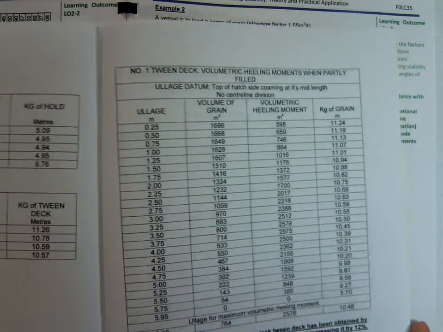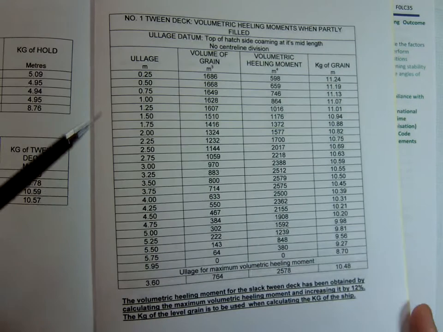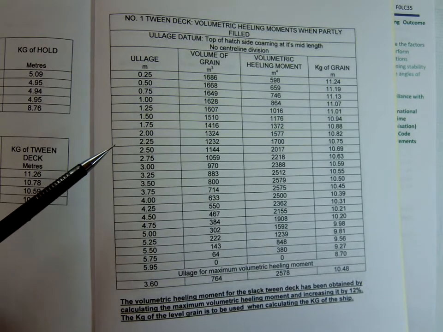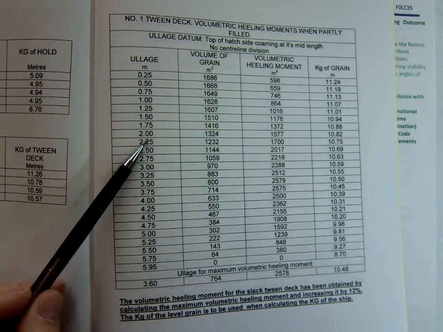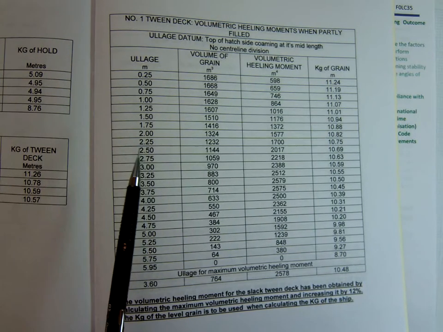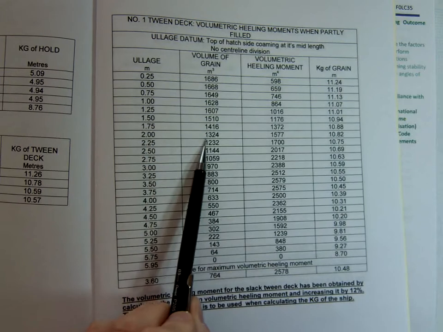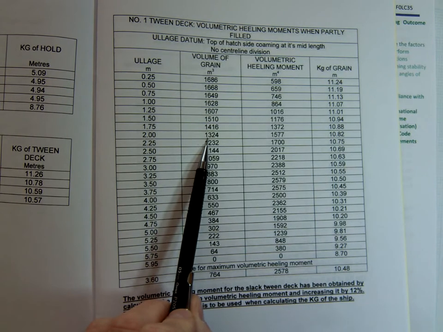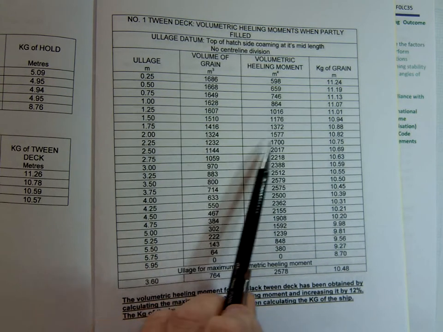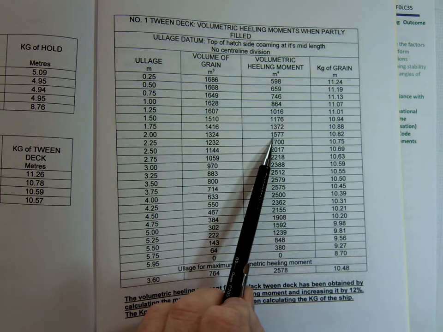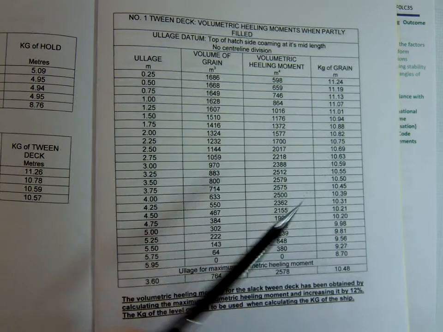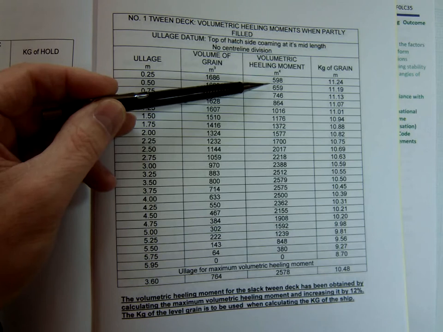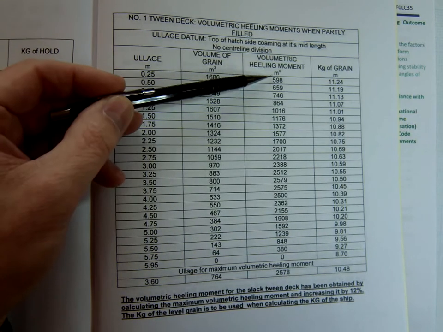Then let's have a look at number 1 tween deck. If these aren't full, you'll be told that they'll be loaded to a certain ullage. So for example, it was an ullage of 2 metres. We can see that the volume of the grain will be 1324, the heeling moment 1577, and the kg of the grain. And you can see that the less the ullage, the less the volumetric heeling moments.